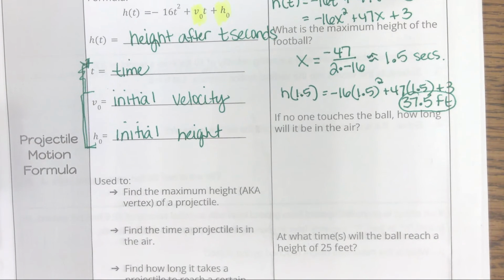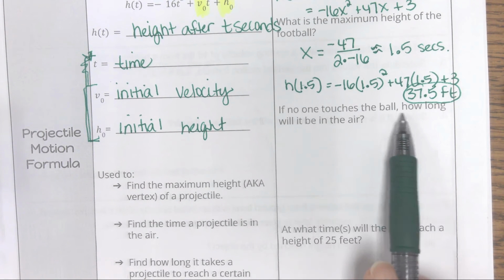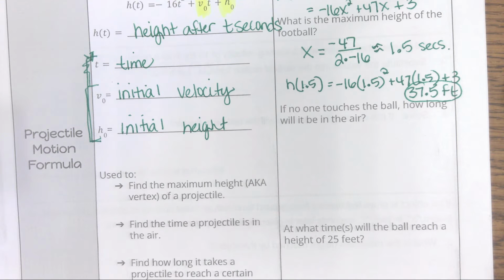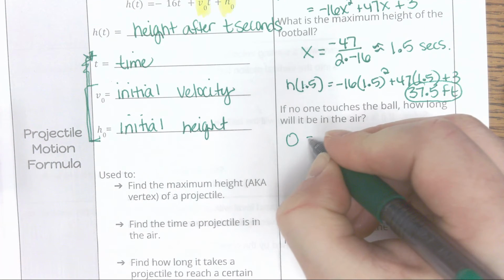What are we doing today? We're using quad formula. If no one touches the ball, how long will it be in the air? That means when does it hit the ground? What's the height of the ground? If I said how high is the ground from the ground? 0. So really what we're finding is, when does this equal a height of 0?